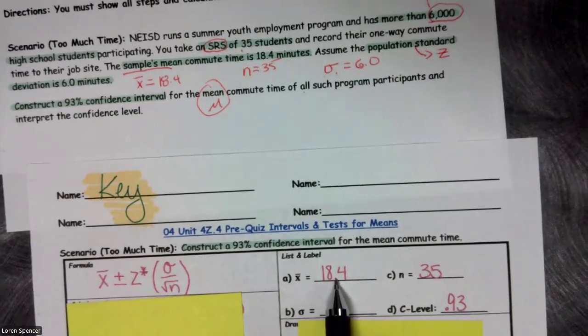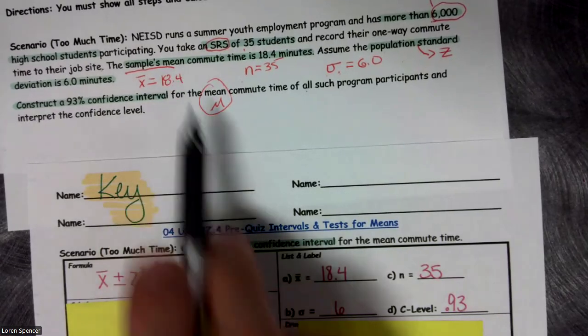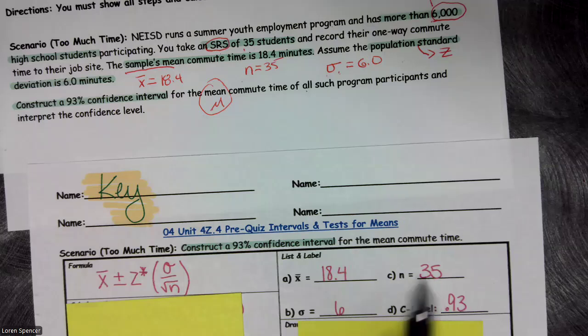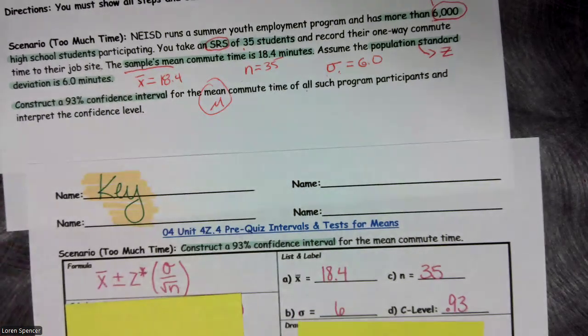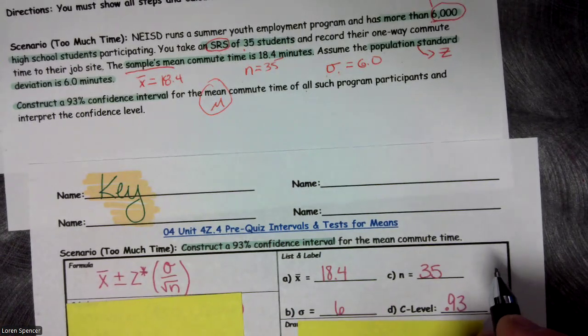We have sample mean of 18.4, sample size of 35, population standard deviation of 6, and the confidence level they gave us was 93%. And remember, always take percents and divide by 100.